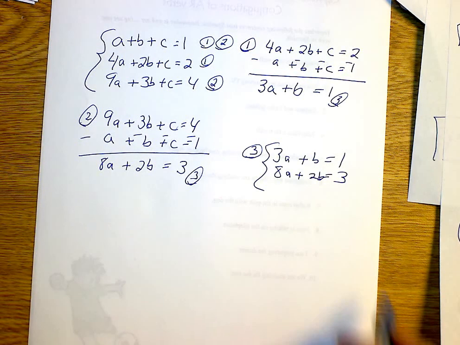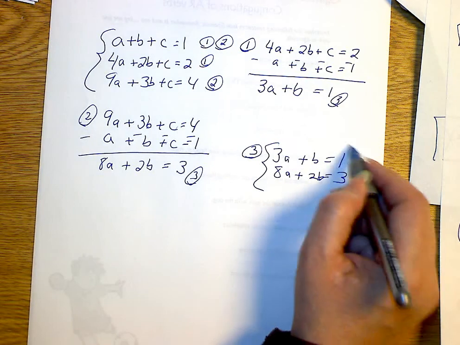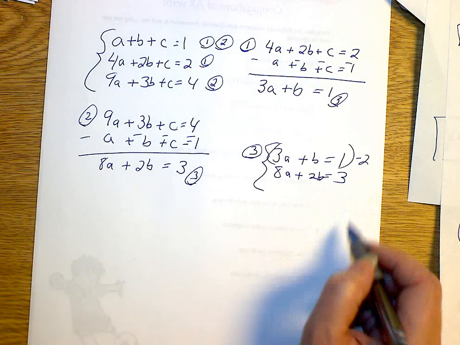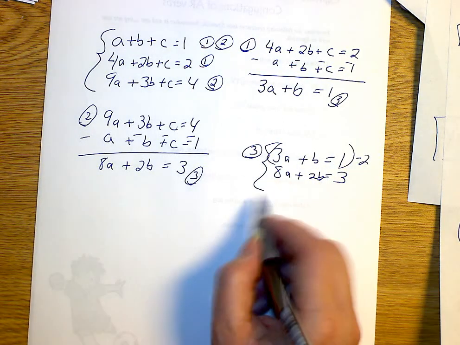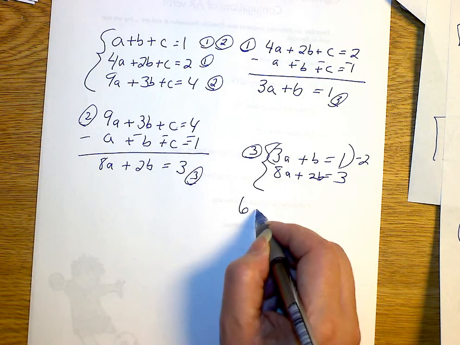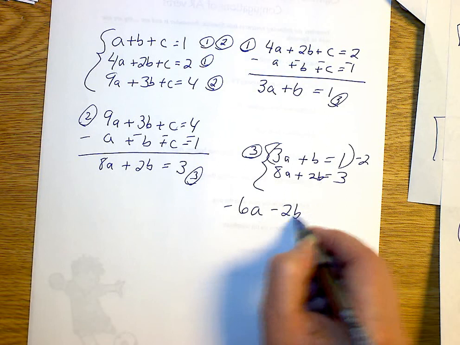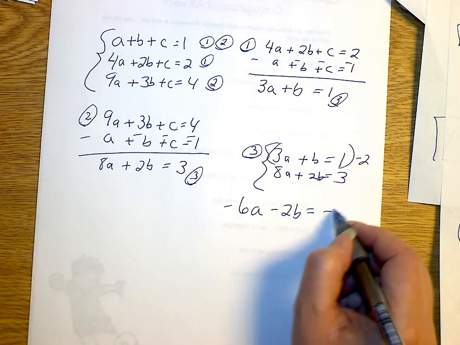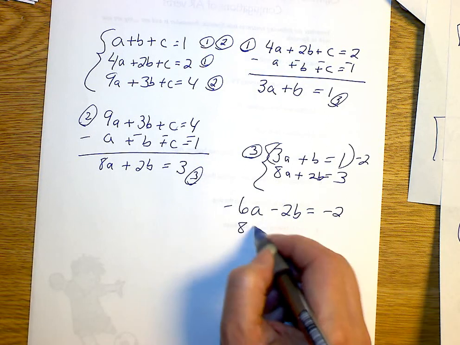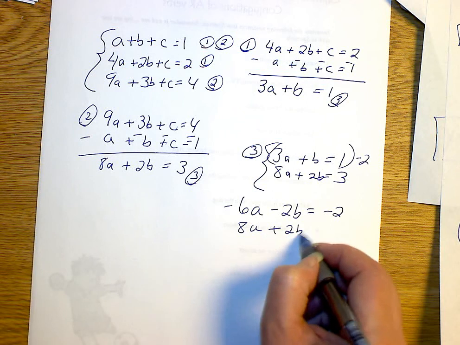Top by negative 2, right? So negative 2 times 3a is negative 6a, minus 2b is equal to negative 2. Bringing this down, 8a plus 2b is equal to 3.